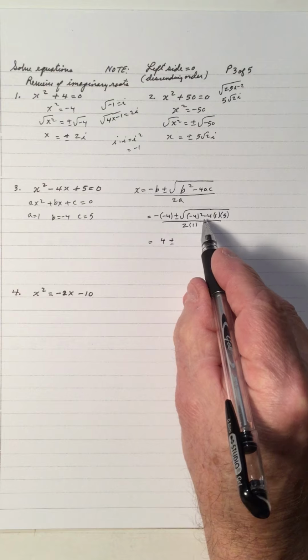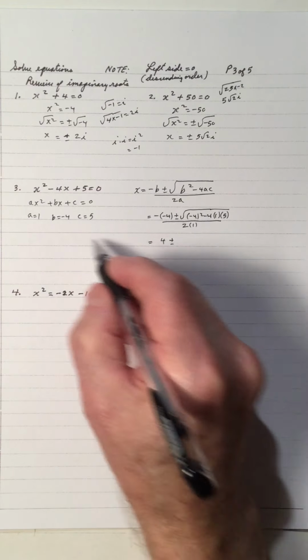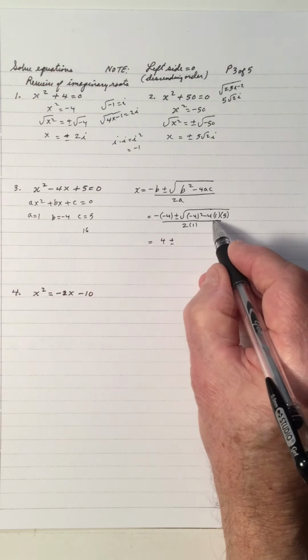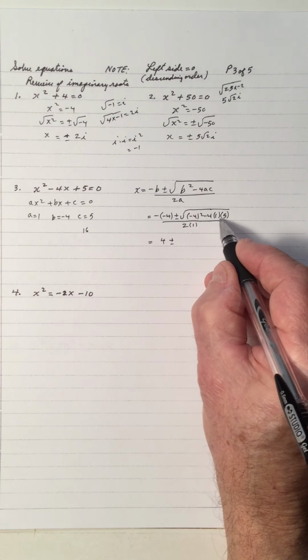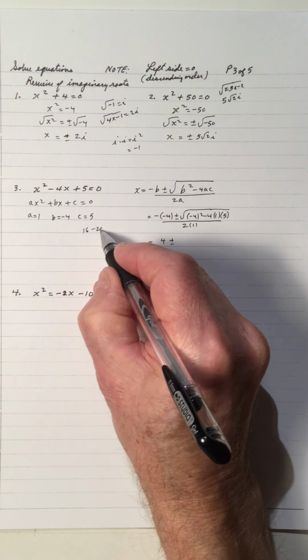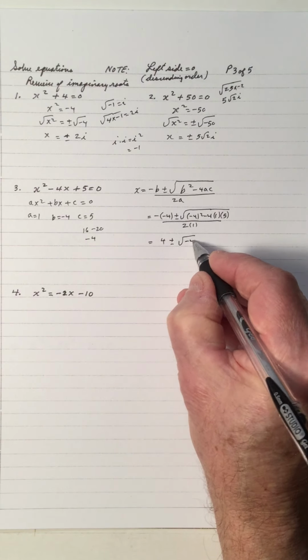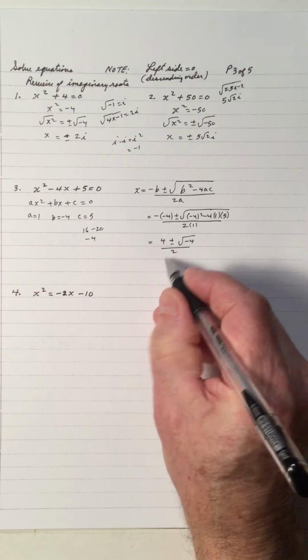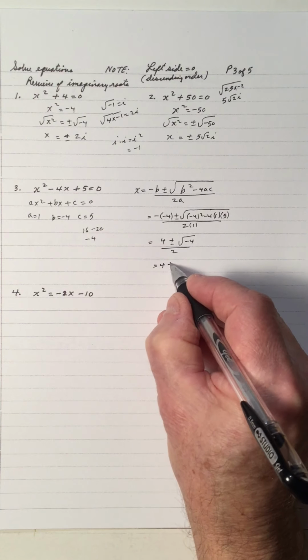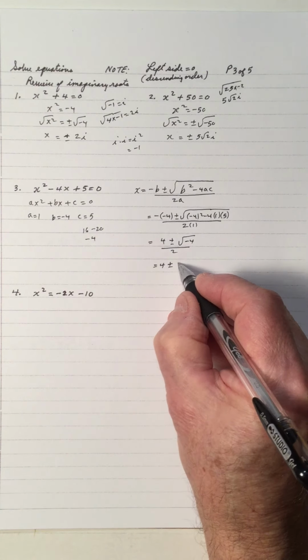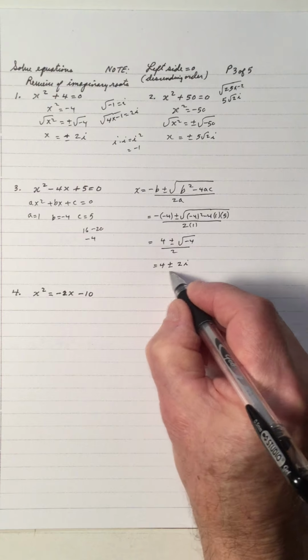And let's work this out right here. Negative 4 squared is 16. And we got negative 4 times 1 times 5, which is a negative 20. So that's a negative 4. So that's the square root of a negative 4, all over 2. So 4 plus or minus. Square root of 4 is 2. Because it's negative, we have an i.